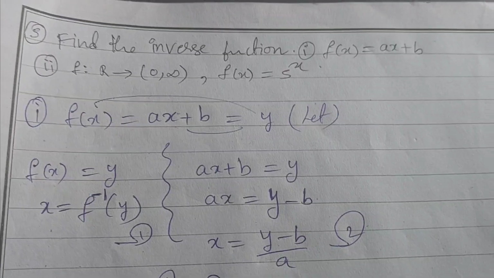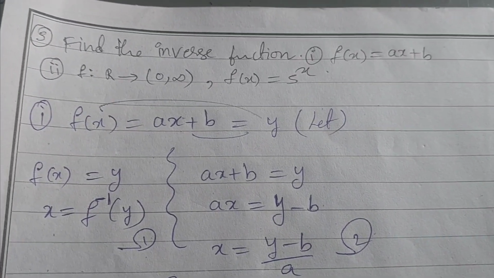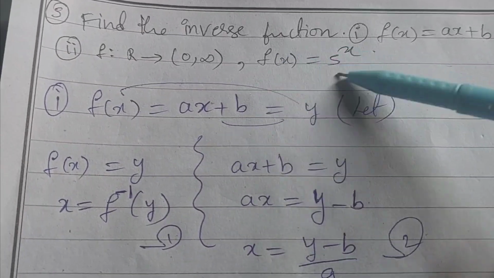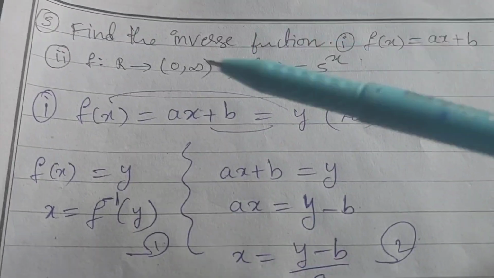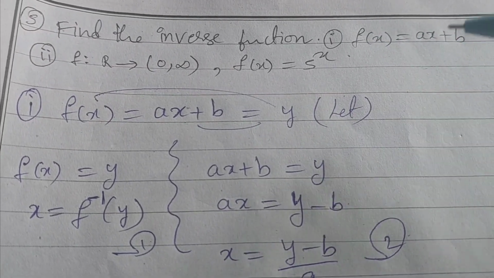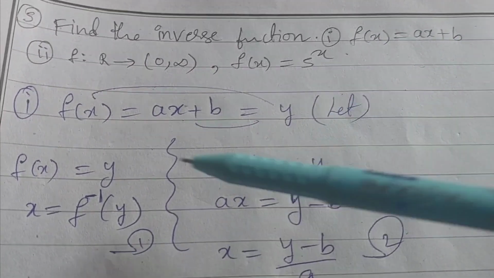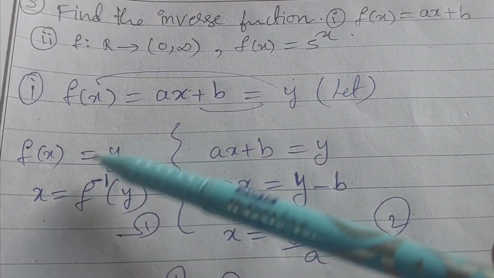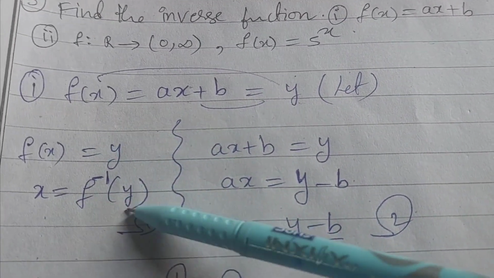Now find the inverse function of f of x is equal to ax plus b, and the second function f of x is equal to 5 power x. To find the inverse function, we take f of x is equal to ax plus b, given as y. So equating first to last and second to last. So here f of x is equal to y, then x is equal to f inverse of y.